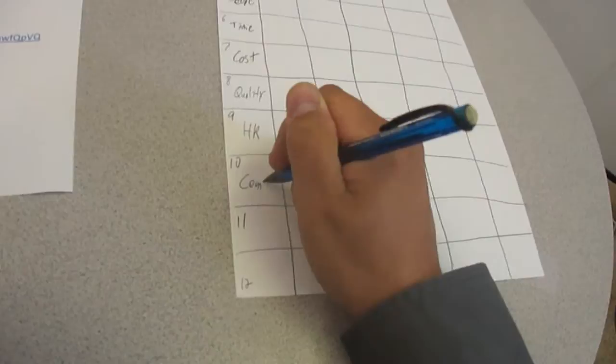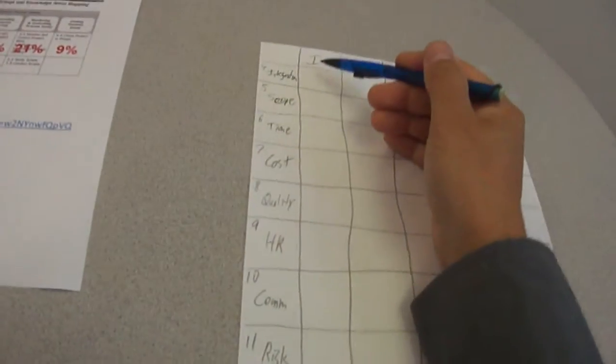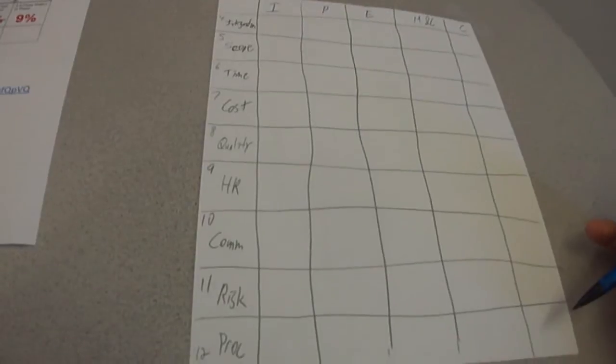resources, 10 is communication, 11 is risk, and 12 is procurement. And now what I'm going to do right here is focus on the integration and the closing.